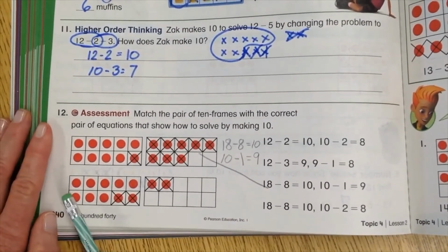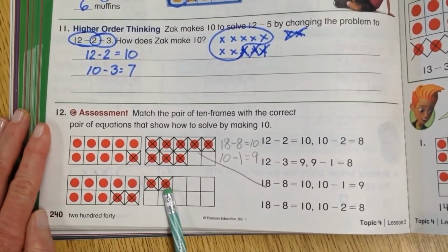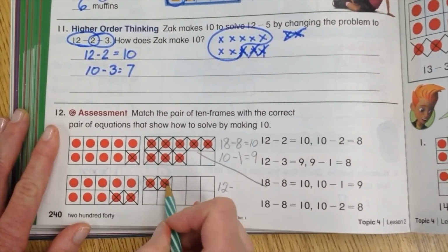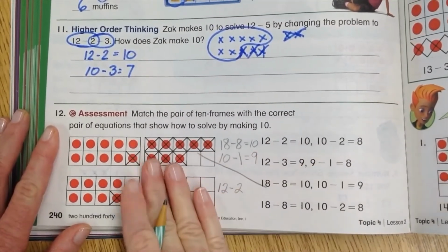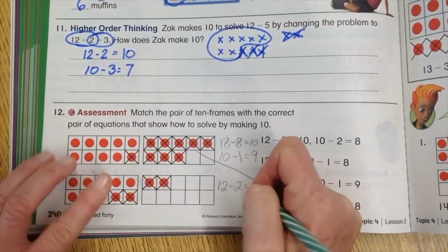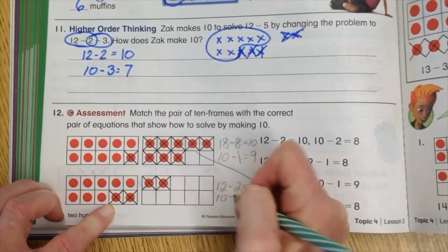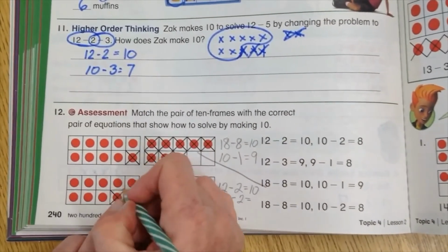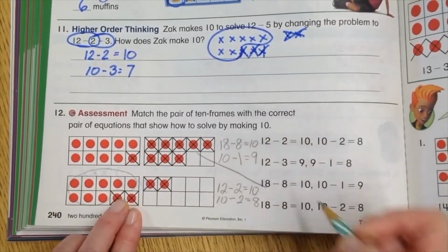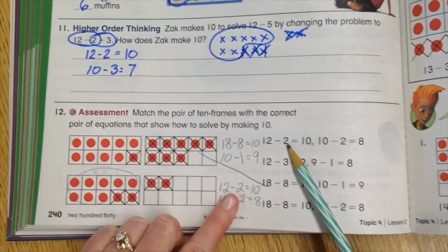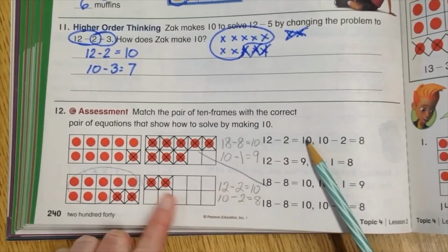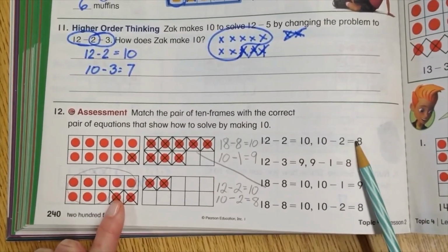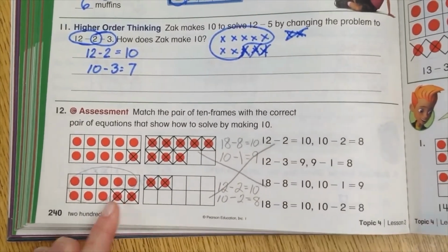All right, let's look at this one. We start with 10 and then 2 more, 11, 12. So we start with 12. First thing we do is cross off 2 to get to the 10 frame. That's going to give us 10. Then we go to 10 and we have to take off 2 more. And that's going to give us 8. So 12 take away 2 equals 10. Yes, we had to cross off those 2. Then we had the 10 and we crossed off 2 more for the 8. So that is the correct answer for that one.